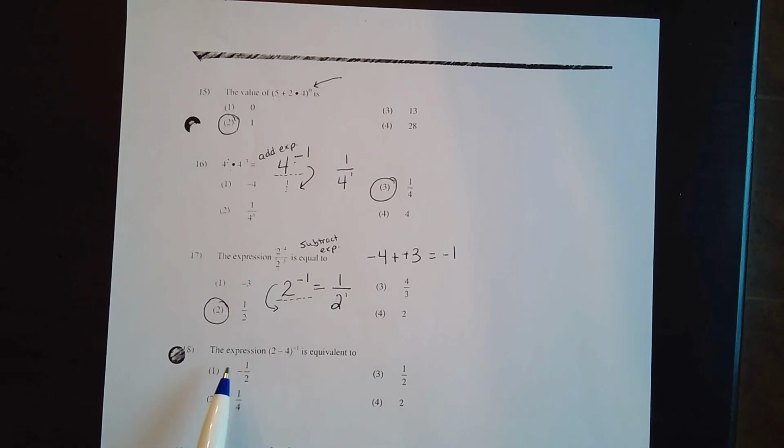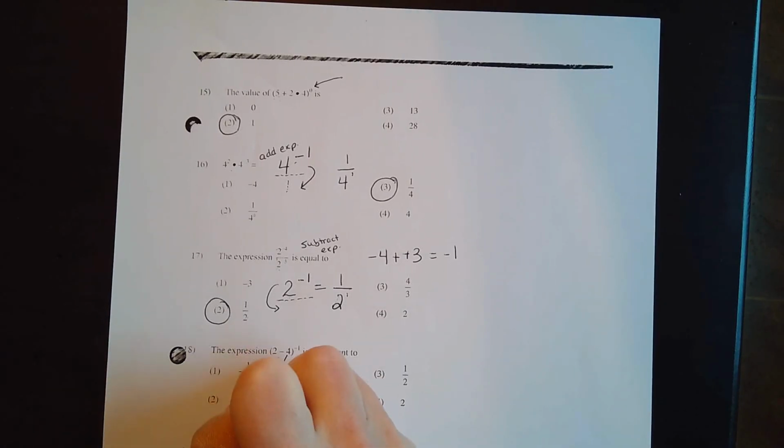Number 18, we need to figure out what this expression is equivalent to. Now, according to PEMDAS, we need to do what's in the parentheses first. So this here is first. 2 minus 4 is negative 2. And we are raising that to the negative first power. We have a negative exponent.